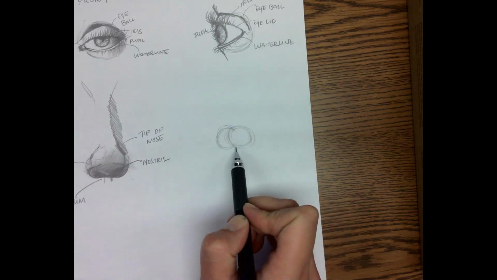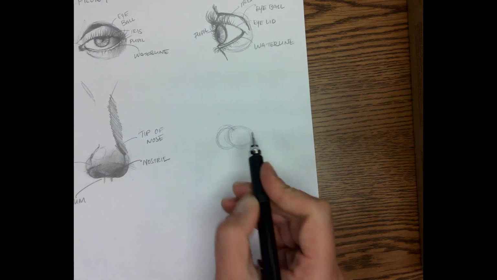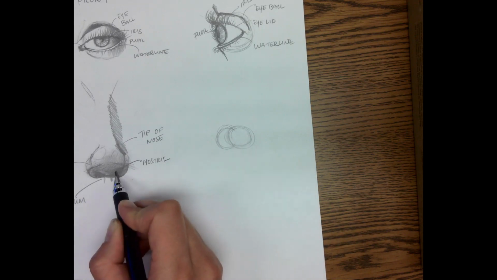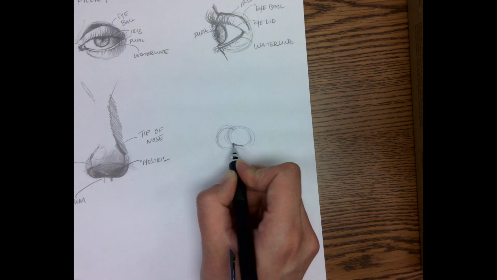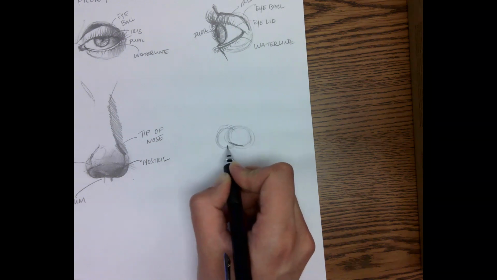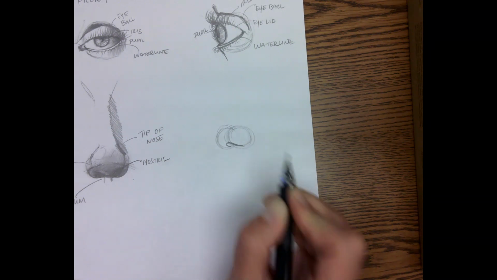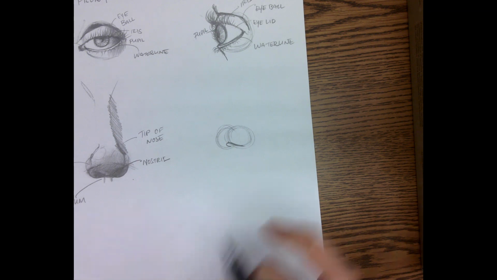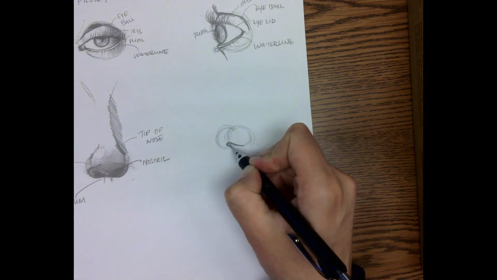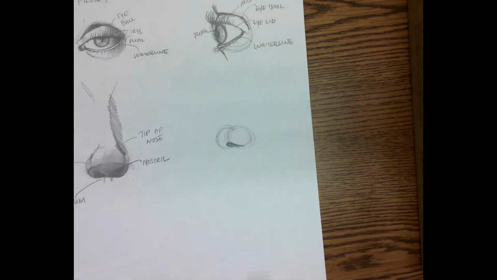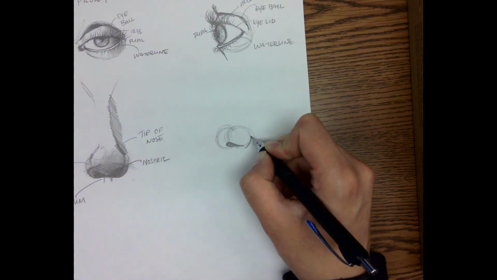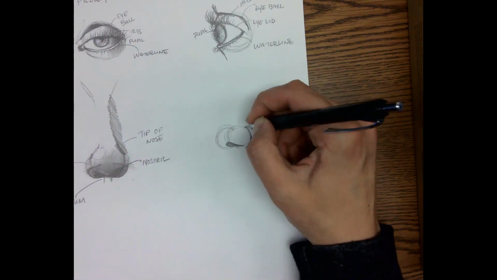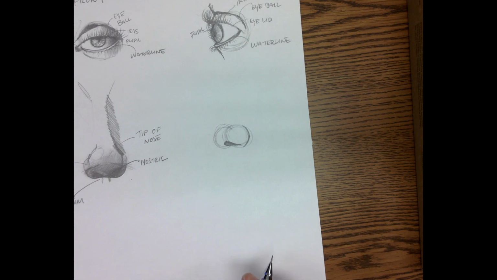And of course where the wing and the tip meet is where your nostril is, but it's not going to be like a teardrop like you did over here. It's just going to be a line that curves in like that. And then it's darker in there. So this is where the wing kind of ends up. And sometimes you can see the full wing depending on the age of your subject.